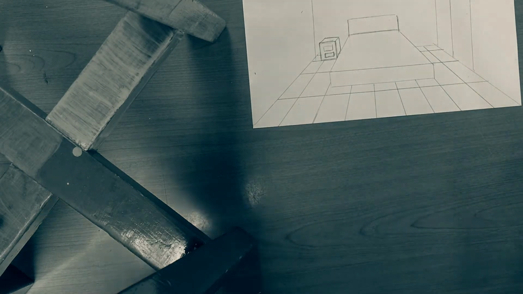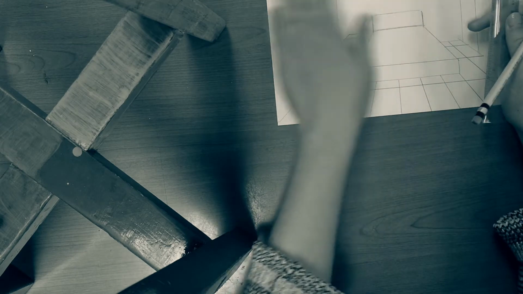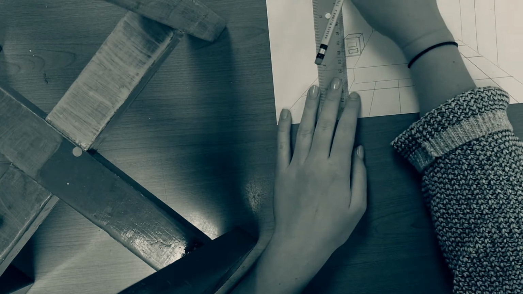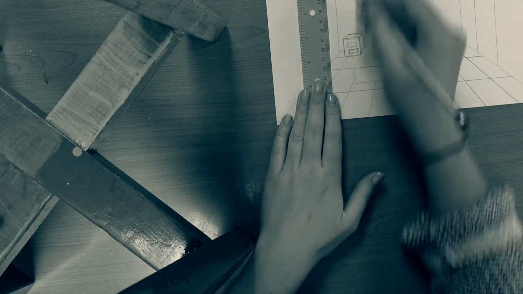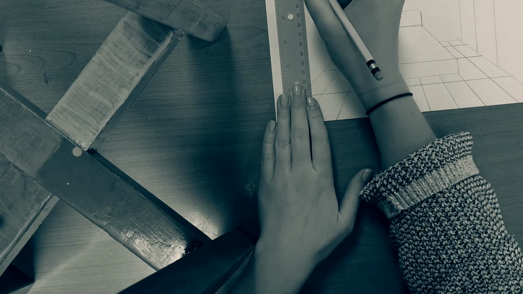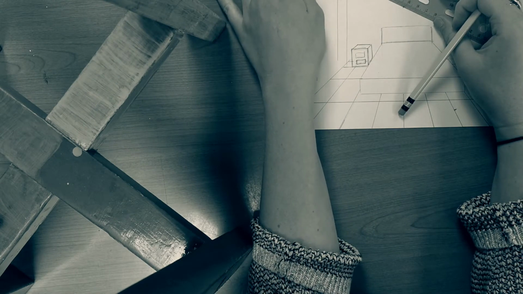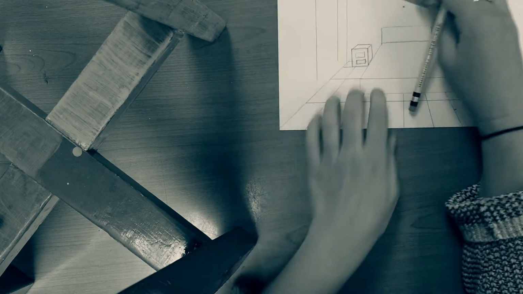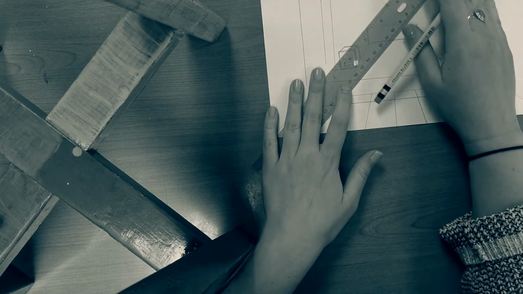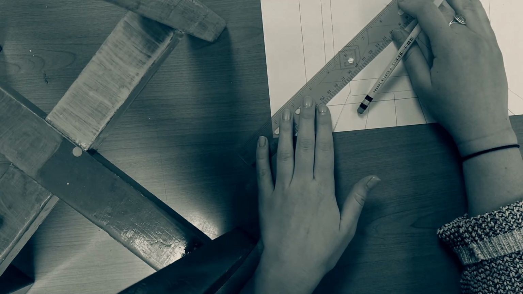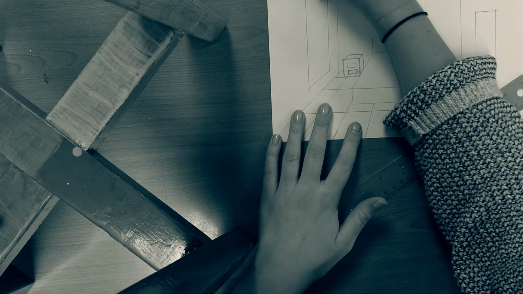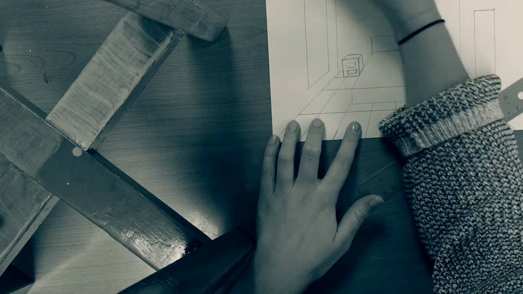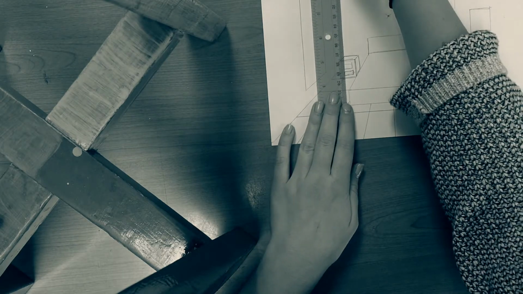Okay, let's do a window on this side. Okay, so these lines are going to be parallel. But these on the edge, we need to check. This one right here, and do right here, and this one, you can line this up and go right here. I'm gonna divide my window.